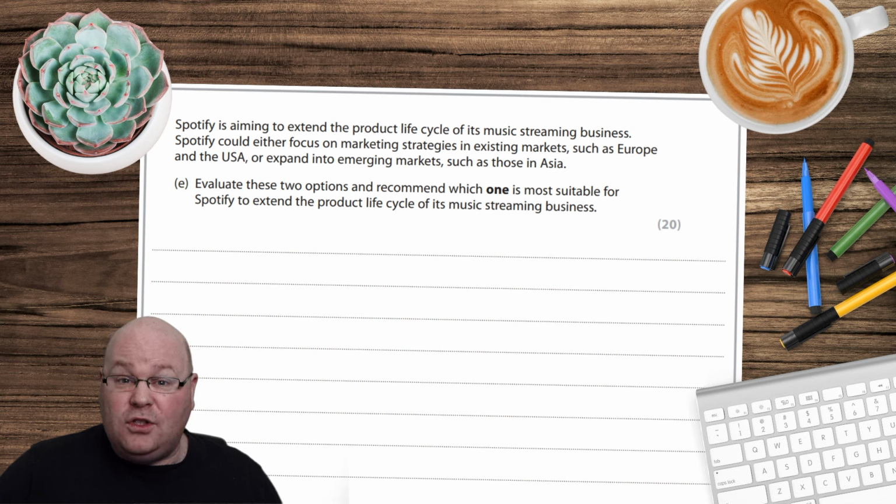And the question that we've got on screen is no different. It's about Spotify, which is a business that many students might subscribe to themselves or at least be familiar with. The question is: Spotify is aiming to extend the product lifecycle of its music streaming business. Spotify could either focus on marketing strategies in existing markets such as Europe and the USA, or expand into emerging markets such as those in Asia. And our question is: evaluate these two options and recommend which one is most suitable for Spotify to extend the product lifecycle of its music streaming business.